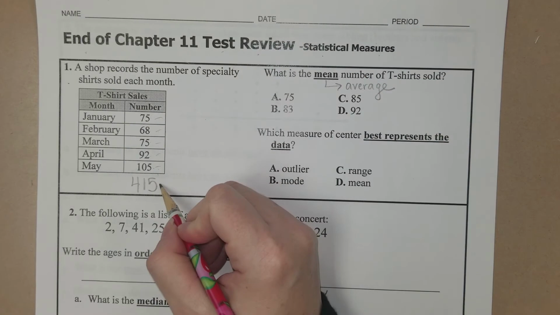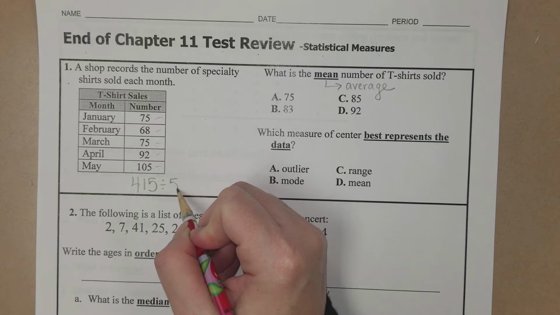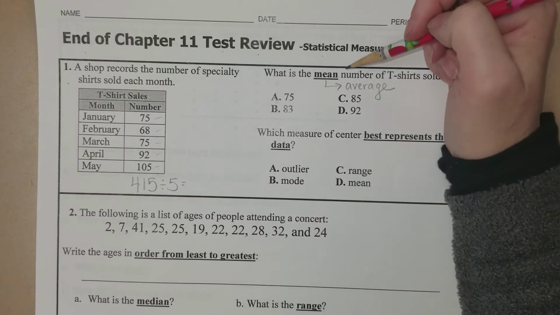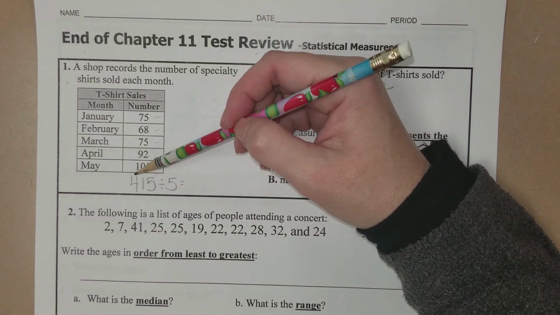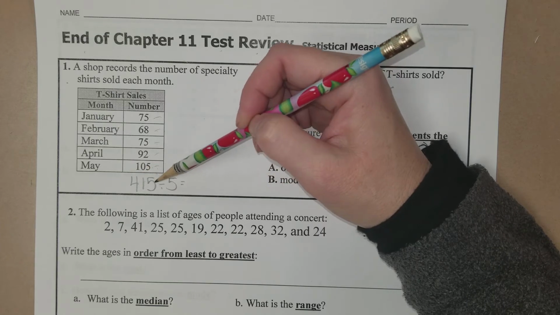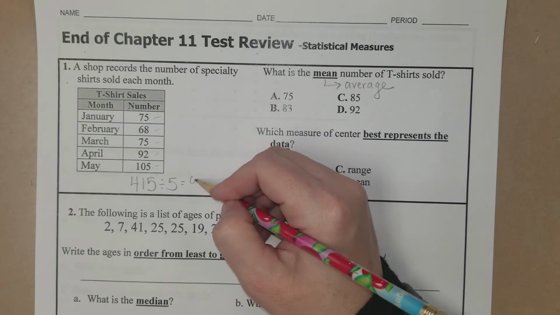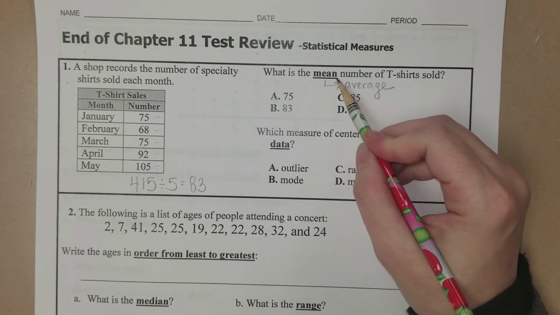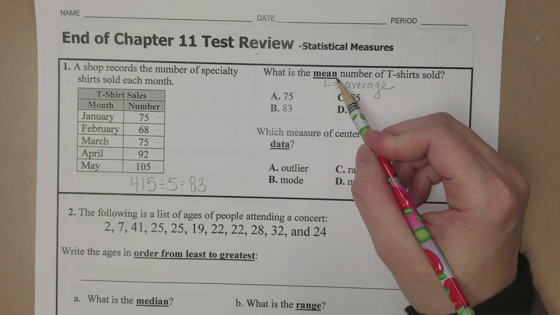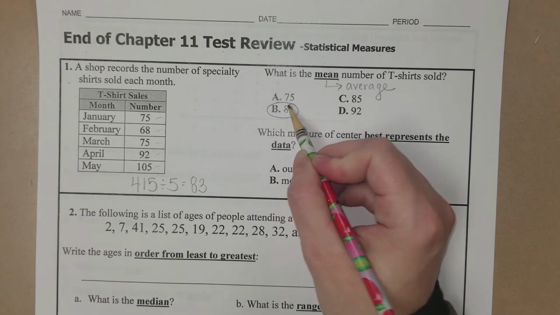So we're going to divide by 5. You may use a calculator throughout this assessment, and if you solve 415 divided by 5, you'll get 83. The average or mean number of t-shirts sold each month were 83.